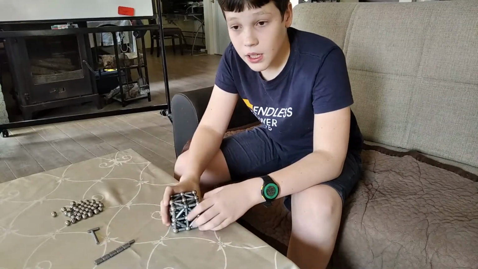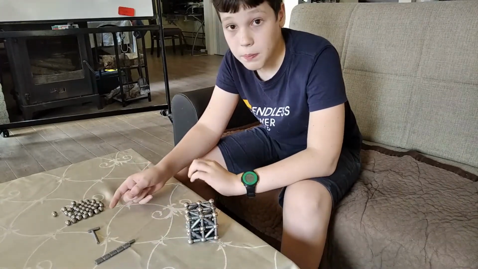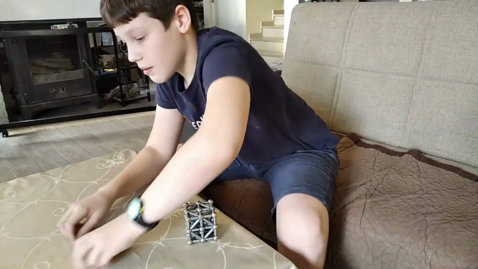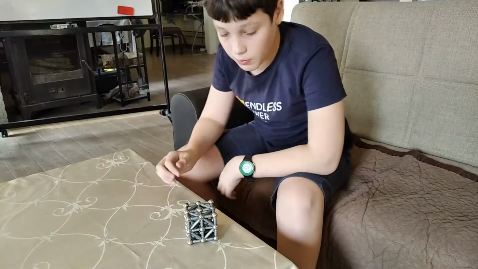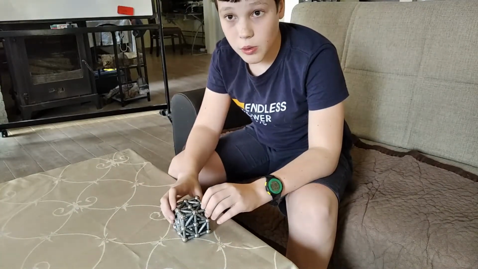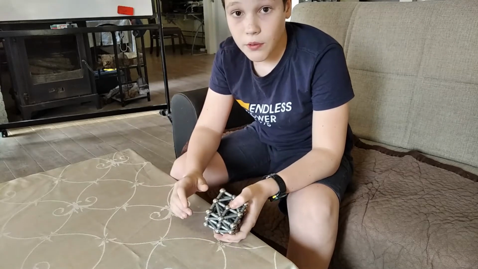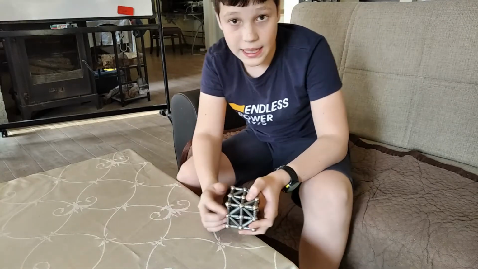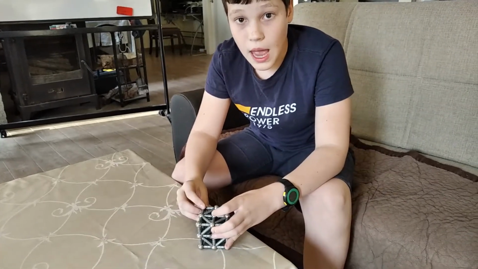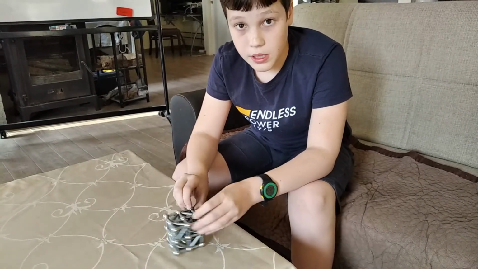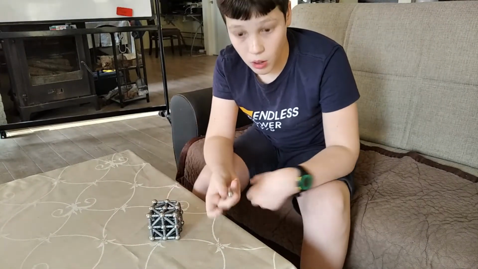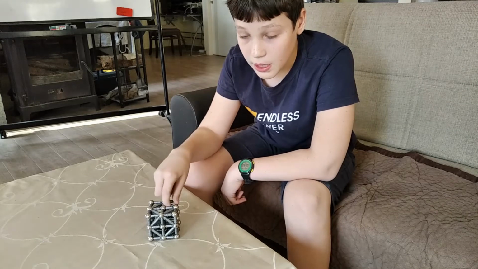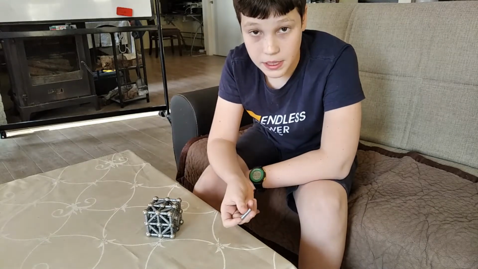So as you can see, we have the cube, but we still have some parts left. So I'll move those to the side and we'll go on with what we originally wanted to do. Our goal: to find a formula for how many parts you need to build this cube, and more specifically, the formula for how many you need for each part. So, a formula for how many balls you need, how many short line pieces you need, and how many long line pieces you need.